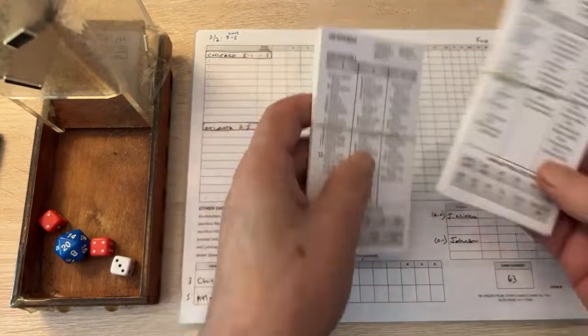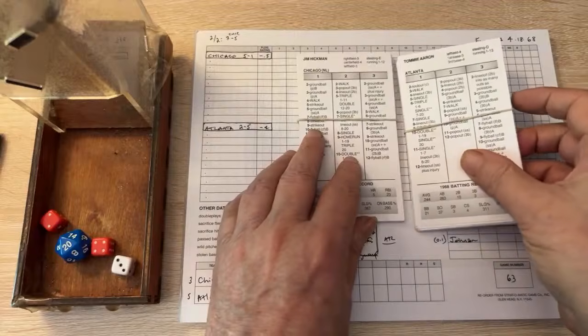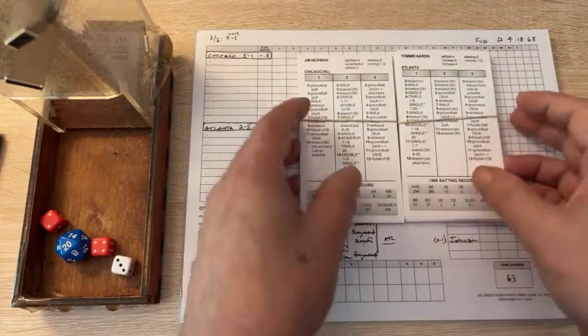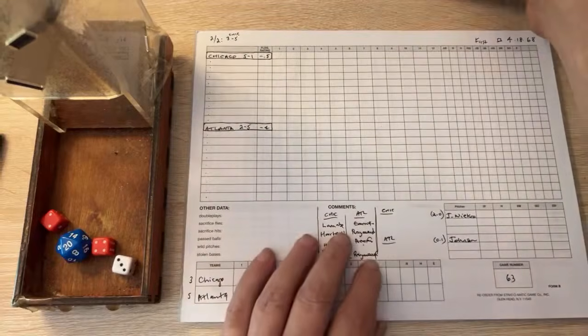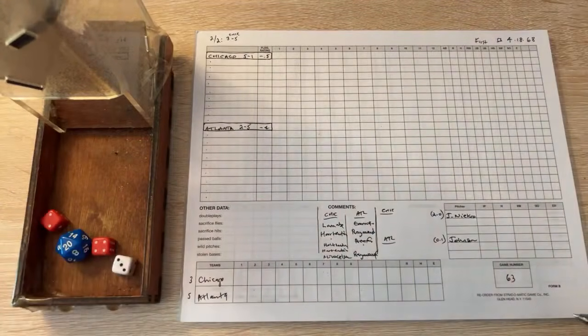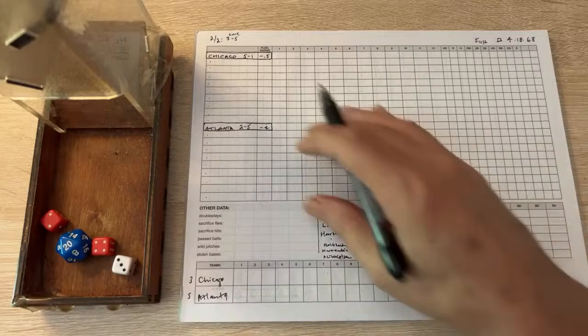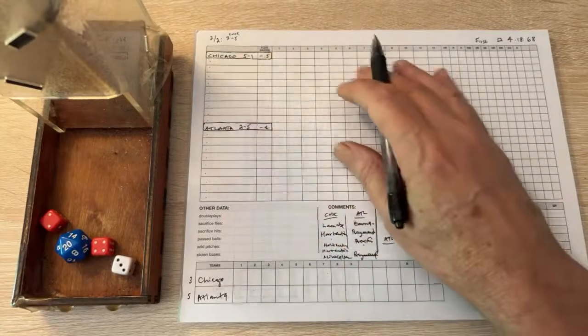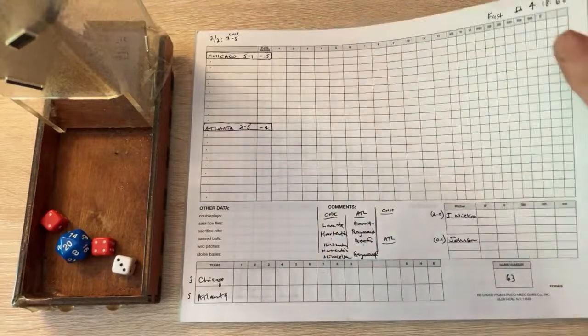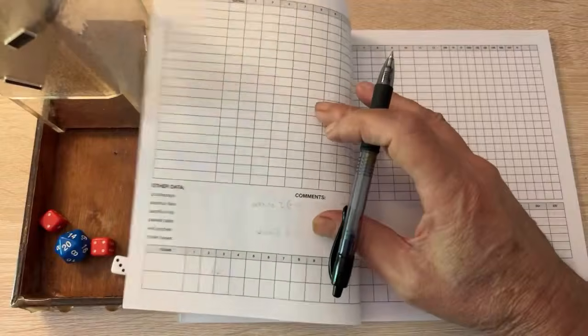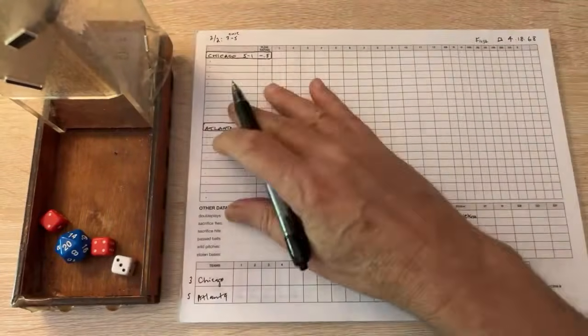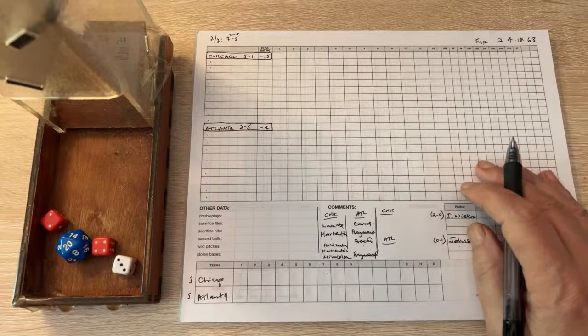But we have here the Chicago Cubs at the Atlanta Braves. So here are the two teams. I use the Form B score pad. And I put both teams on the sheet. I don't use one side for one team and then the other side for the other team. I like to have a full view of the entire game.